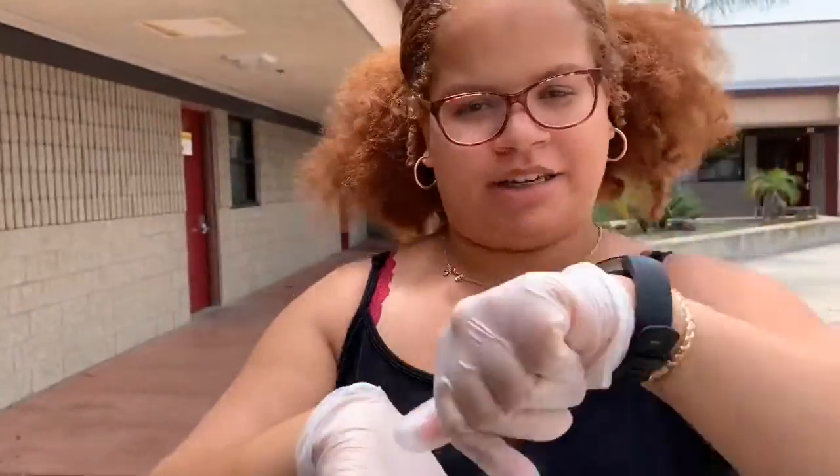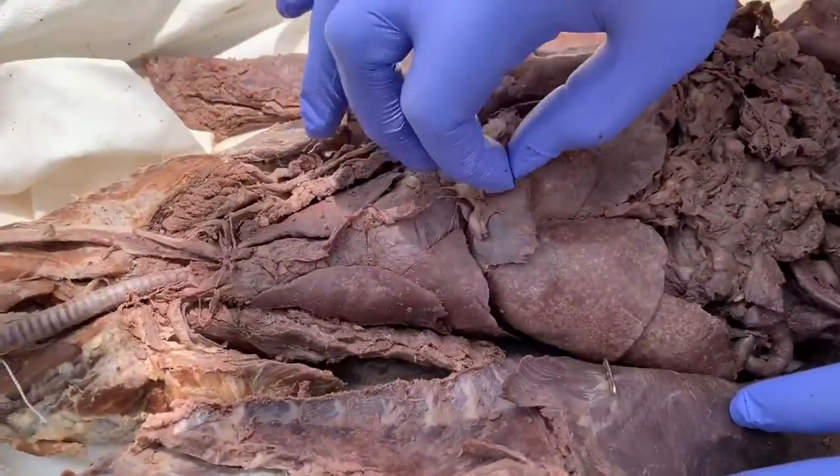Next practice. Okay, so right here is the diaphragm, and the diaphragm is there to separate the upper thoracic cavity from the lower abdominal cavity. So the diaphragm is there to help the thoracic cavity to expand and compress and help overall with the general breathing of the mammal or the individual that it's inside of.